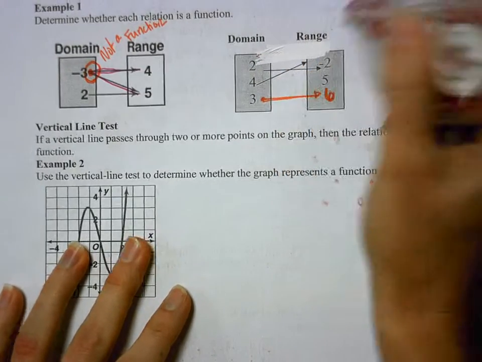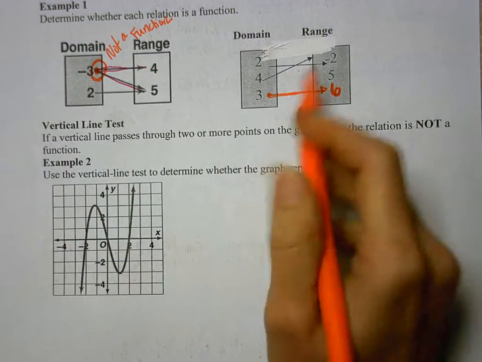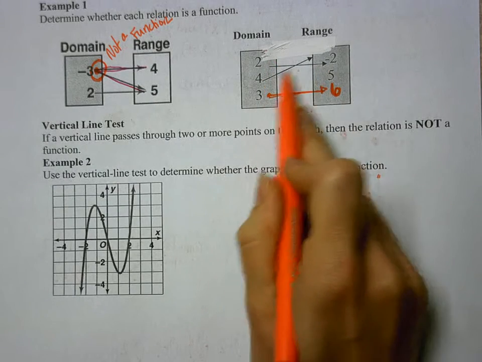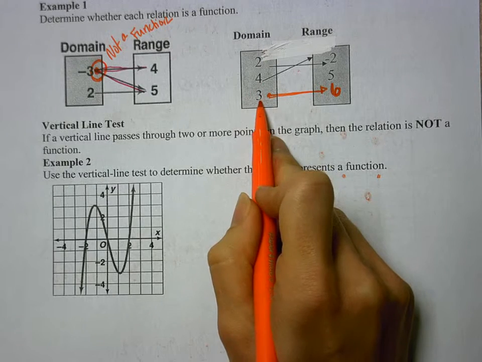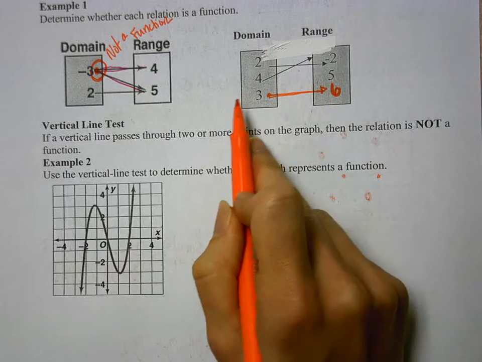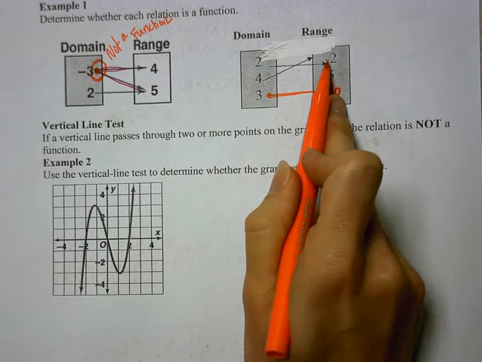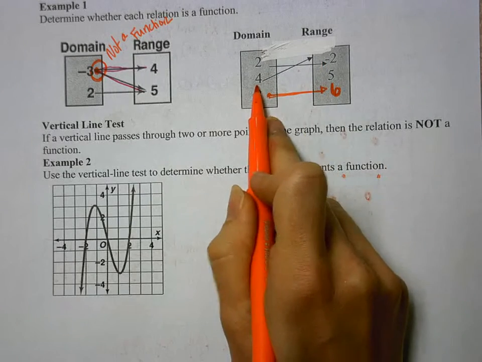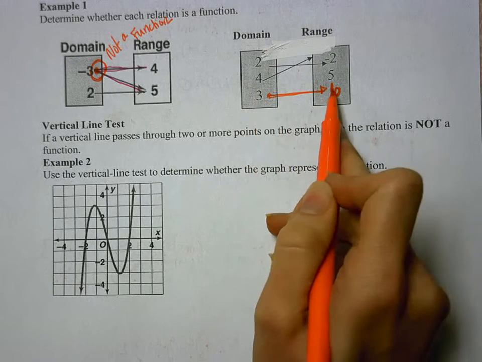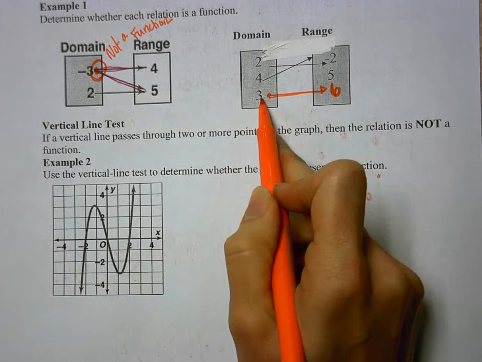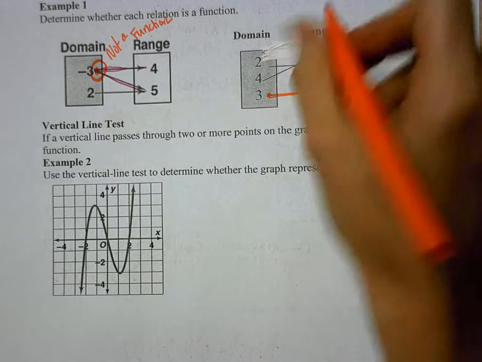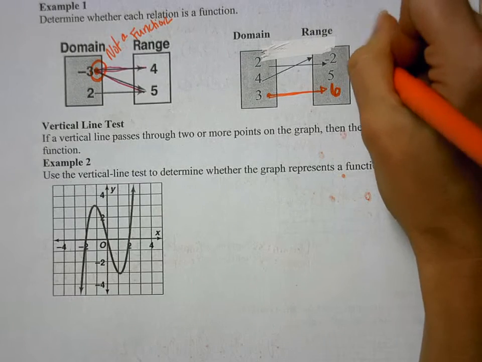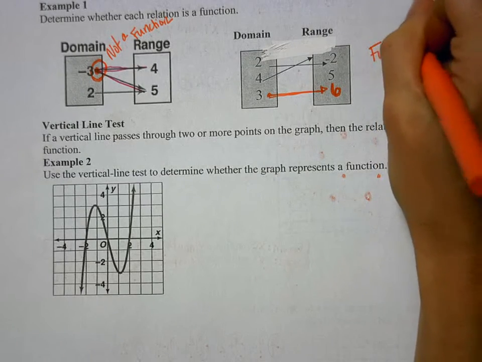All right, if we take a look at this mapping diagram, 2 is mapped to -2, 4 is mapped to -2, 3 is mapped to 6. Every x only has one y value. 2 is only mapped to -2. 4 is mapped to -2, and 3 is mapped to 6. Every x has one output. There's no two arrows coming from the same x. So yes, this is a function.